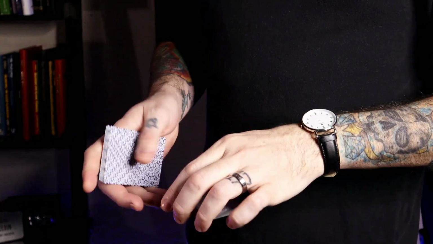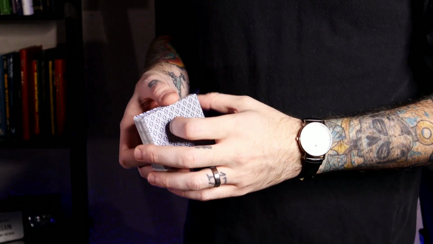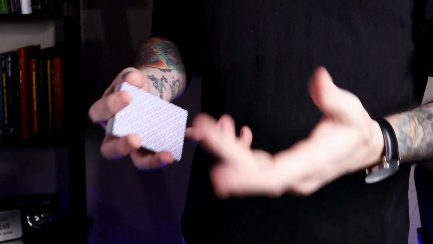So what I recommend doing is making the effect as clear as possible. There are several ways you can do that. In this video, I'm going to show you my personal presentation of the any card at any number. So first, let's talk method. The technique that we're going to be using here is one by Ed Marlowe called Open Hockley from the book Card Finesse. And what that looks like is this.